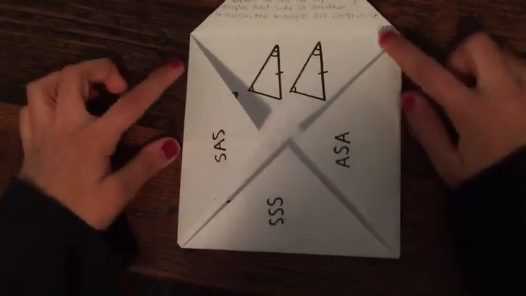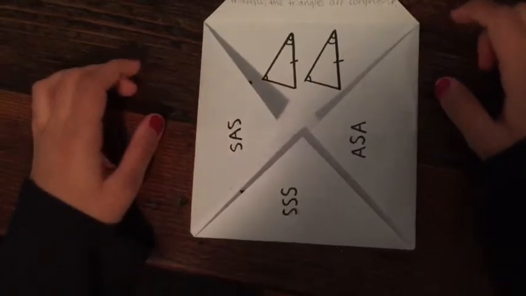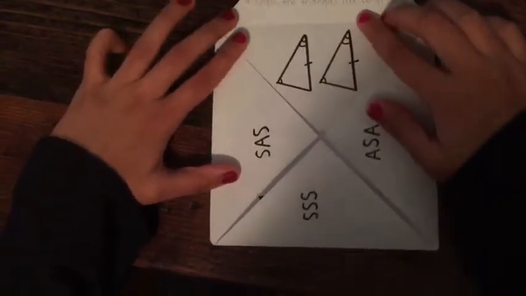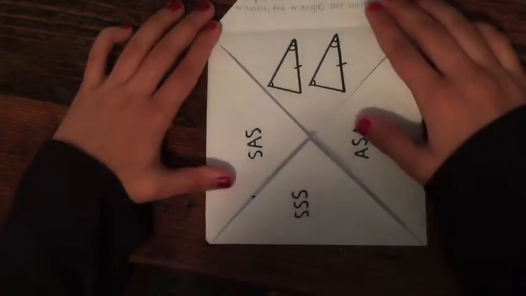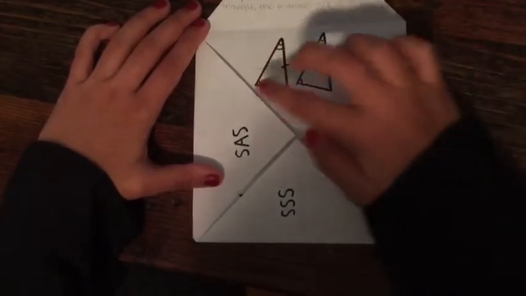The second theorem is angle, angle, side, otherwise known as AAS. If 2 angles and the non-included side of one triangle are equal to the corresponding angles and sides of another triangle, then they're congruent. You can tell in this example that angle, angle, side applies because it marked that 2 angles are the same and one side, so angle, angle, side.